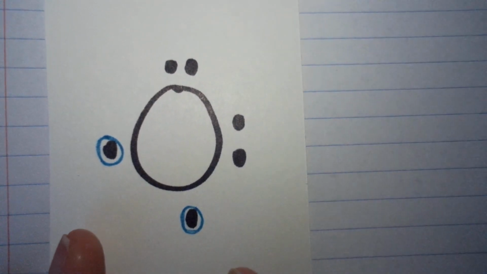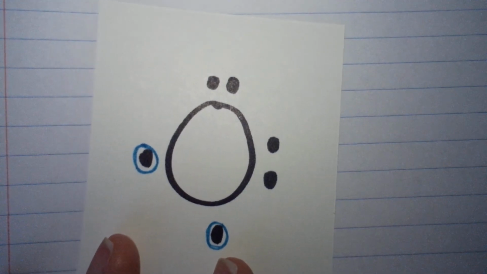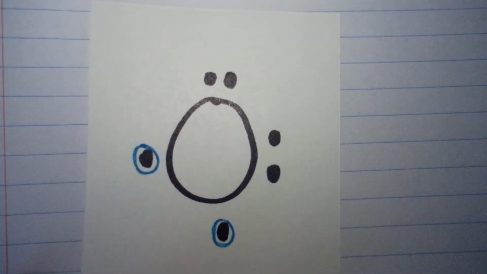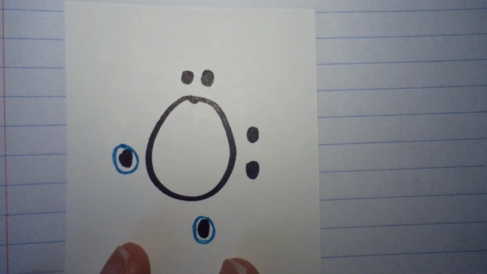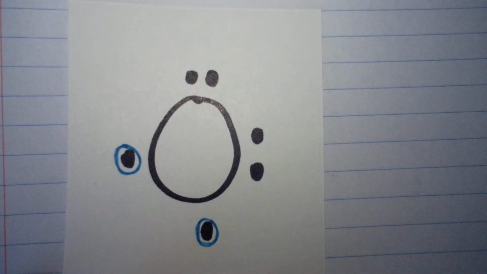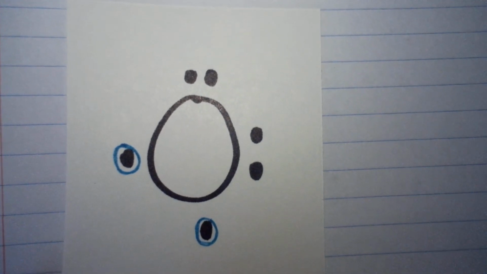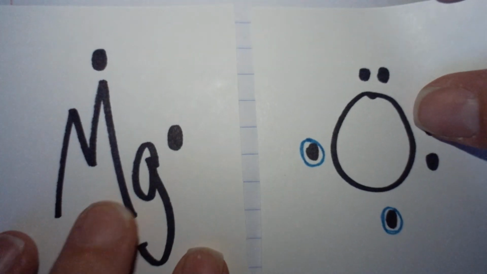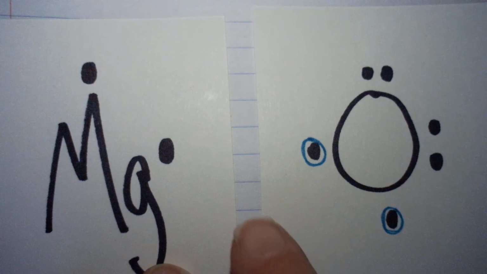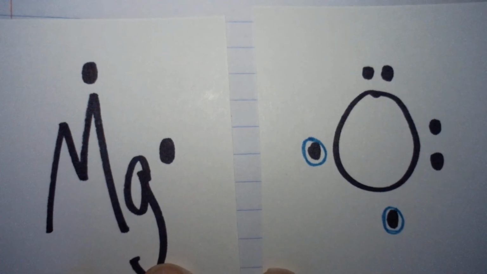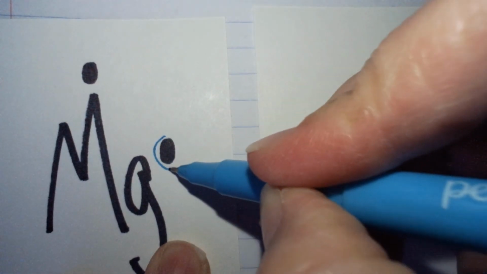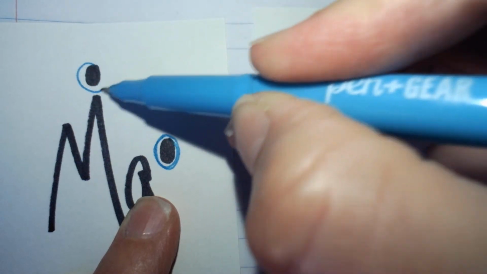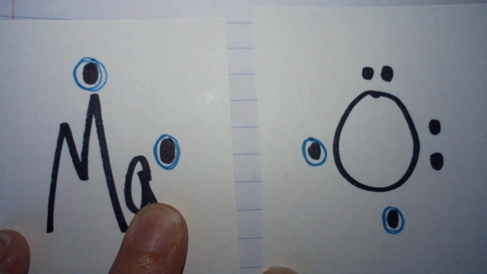So if I have, let's do magnesium, that'll work. We look at magnesium. How many valence electrons does magnesium have? Find it on the periodic table. 2, right? So if I bring magnesium to the table, how many lonely electrons does magnesium have? 2, because remember we spread them out when we start out writing them.